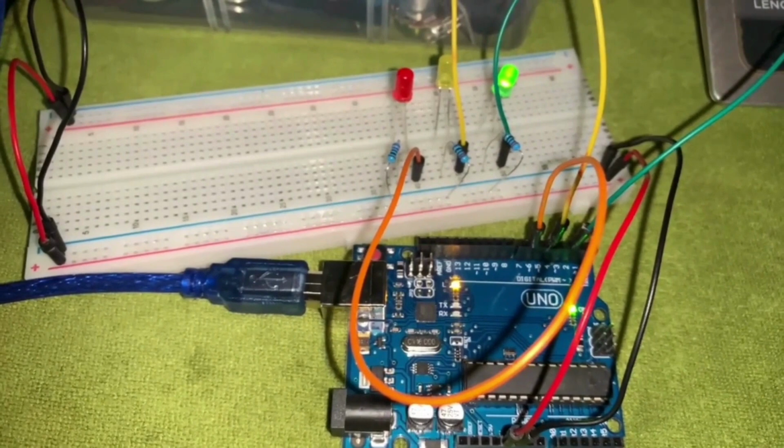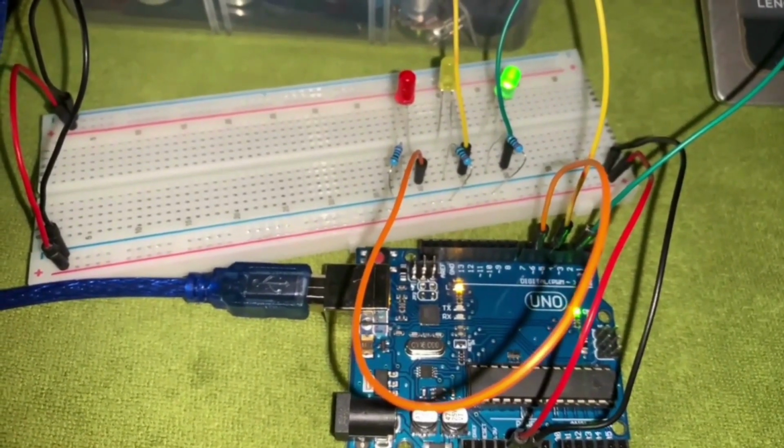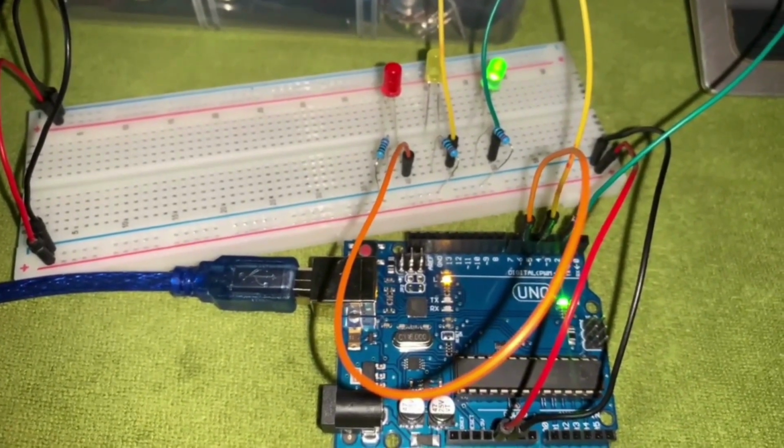The simulation of the traffic light circuit works properly, indicating the green, yellow, and red LEDs turn on and off in the correct sequence and timing.